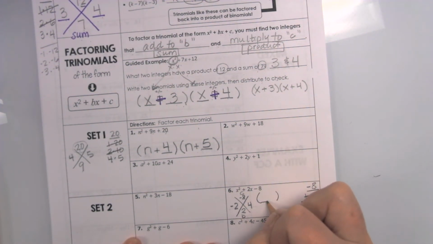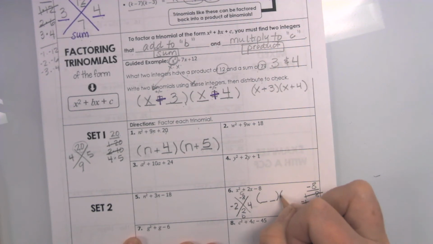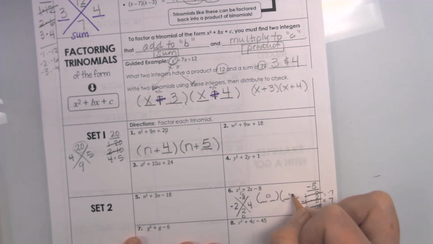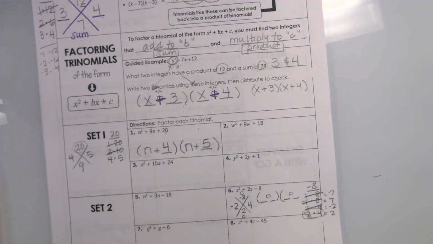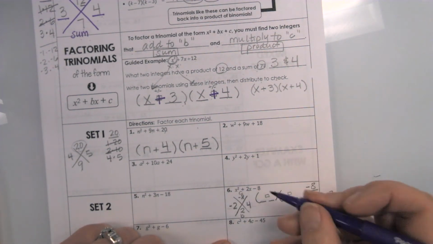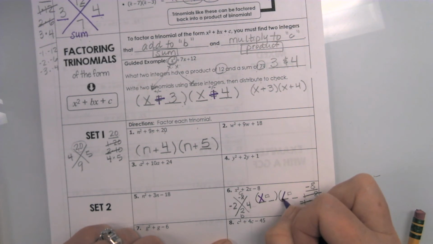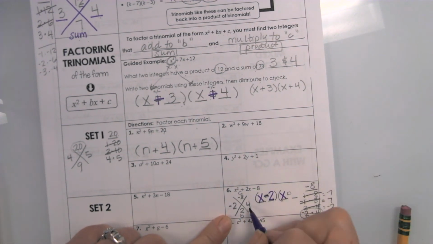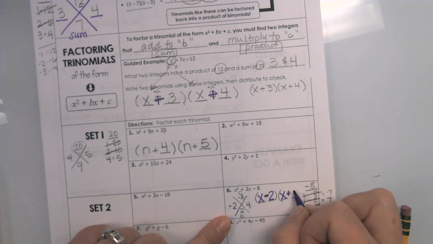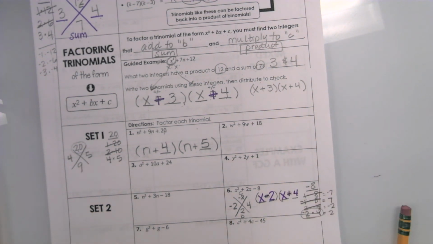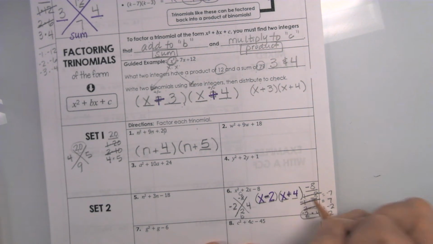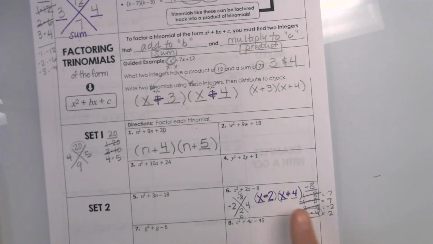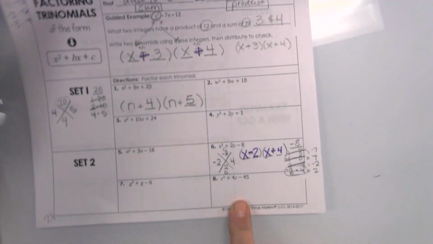Remember, I have something and something, and I just got to figure out what my signs are, right? I'll just do those really light so I can write over them. Okay, since I have x's, I put an x in each quantity. I have a -2, so I'm going to write -2. And this one's a +4, so I'm going to write +4. And that is my factored form of my trinomial. Let's go ahead and do one more.